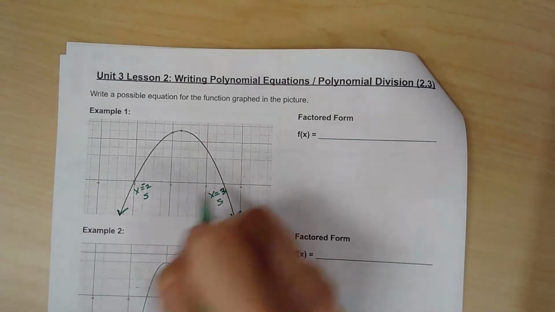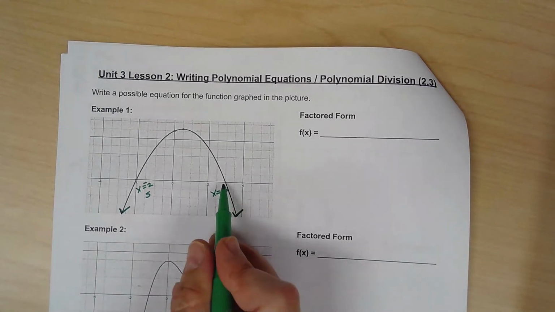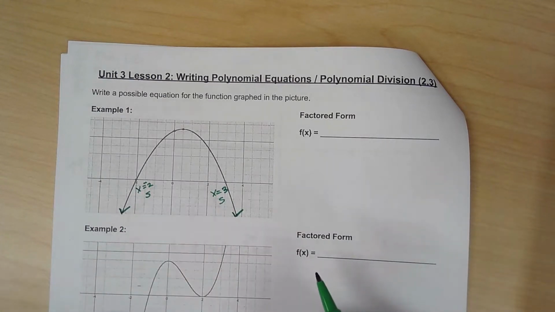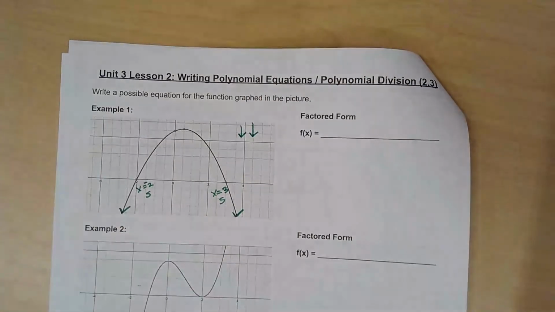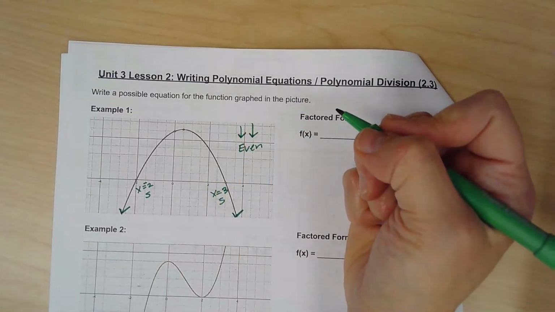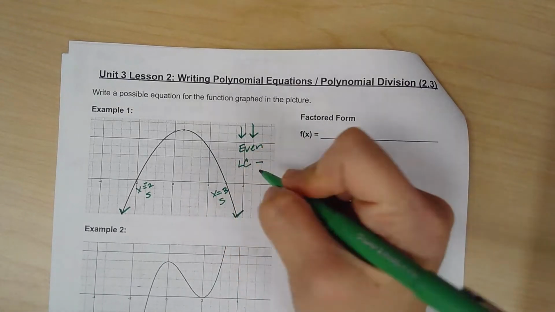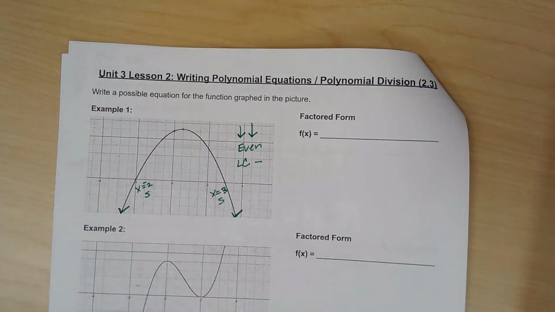So if I have two zeros, that generally tells you the degree of your function. If I have 1 zero here, 1 zero here, this means I have a degree of 2. Sometimes it's a little different when we get really higher degrees, so you can't always depend on just looking at the graph and seeing if they're doubles and triples and all that kind of stuff. But another indication is the fact that both of the arrows are pointing down. So what that means is that I have an even degree polynomial and that I know the leading coefficient is negative. The reason I know it's negative is because the arrows are pointing down.